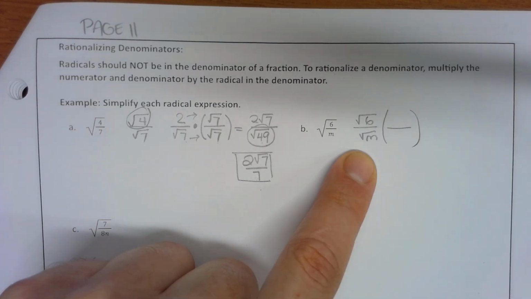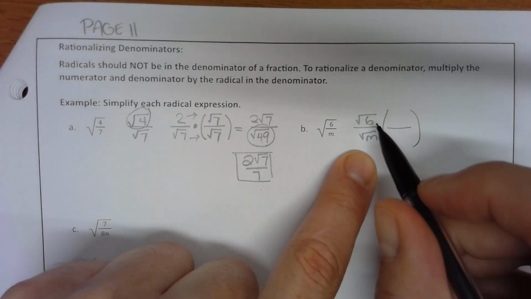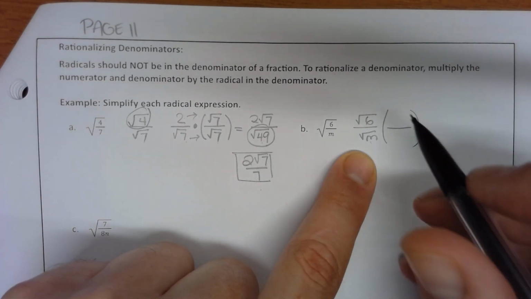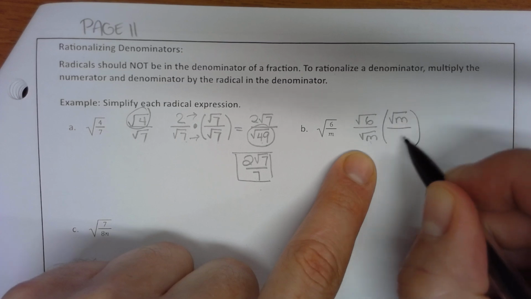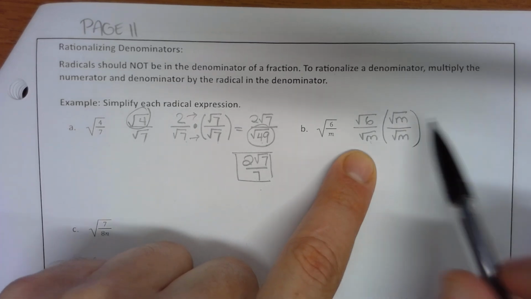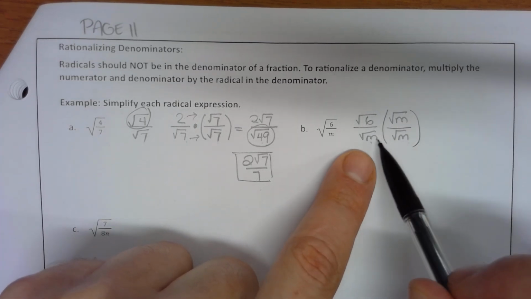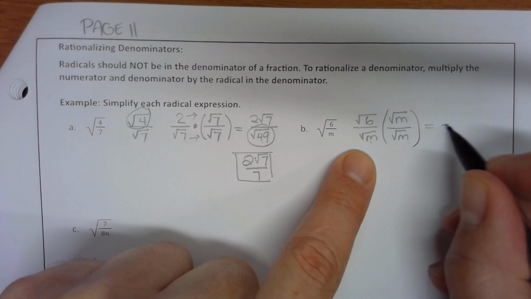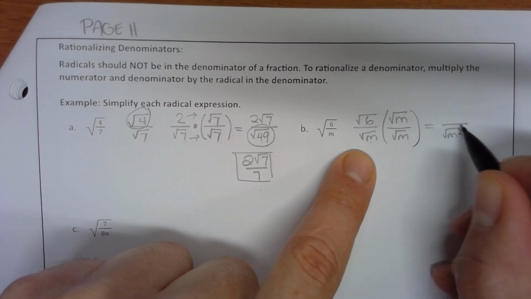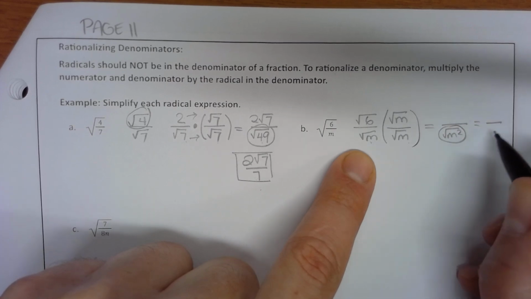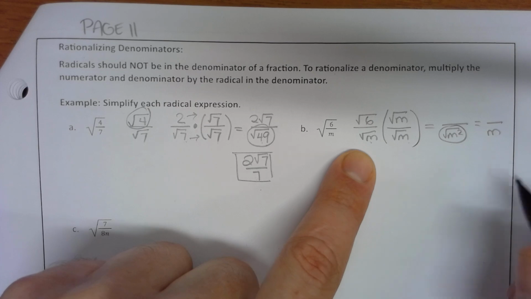What are we going to multiply the top and the bottom by? The square root of 6 or the square root of m? It's the one in the bottom. Square root of m over square root of m. Since you have 2 m's in the bottom, that becomes an m squared. And the square root of m squared will become the whole number, or the whole power of m to the first.